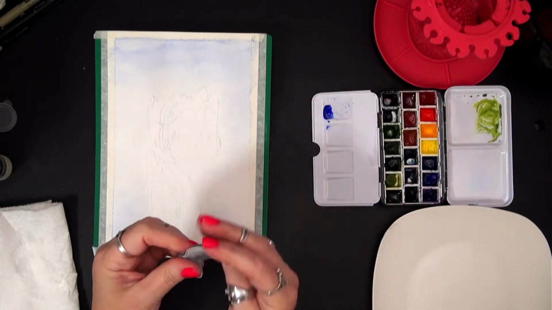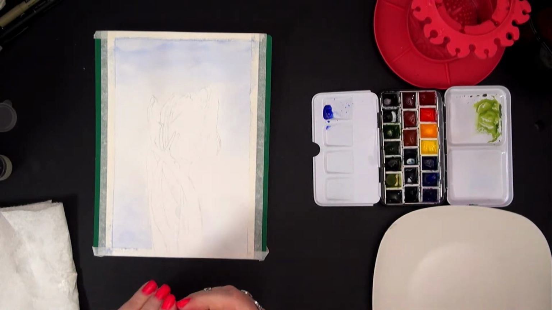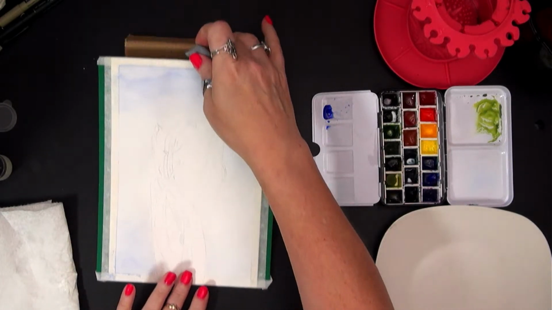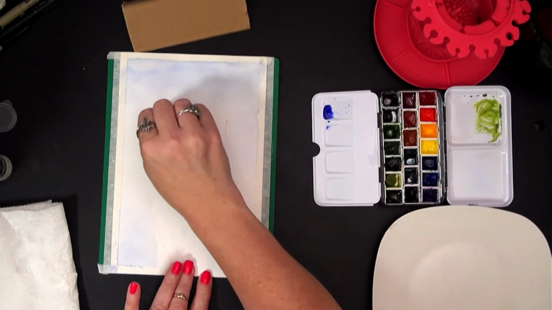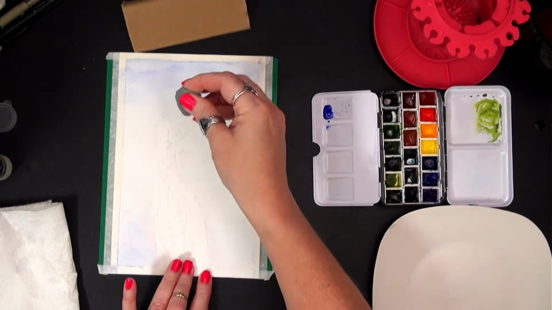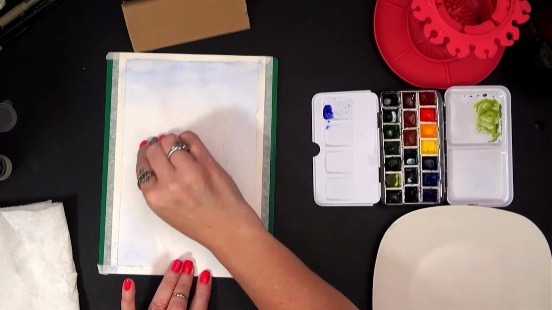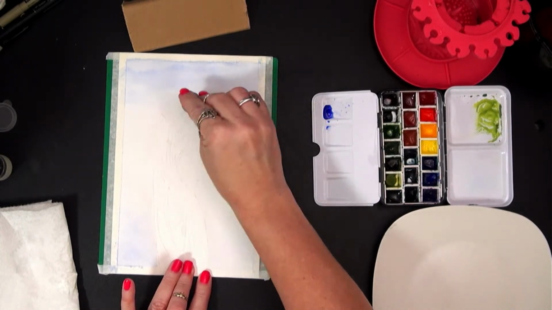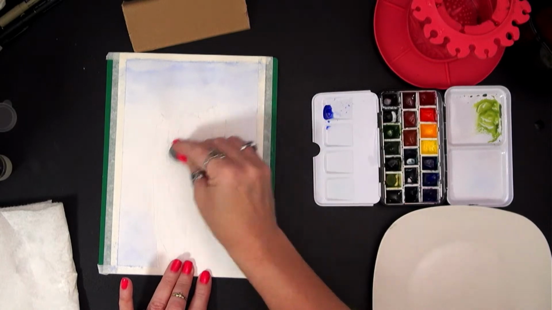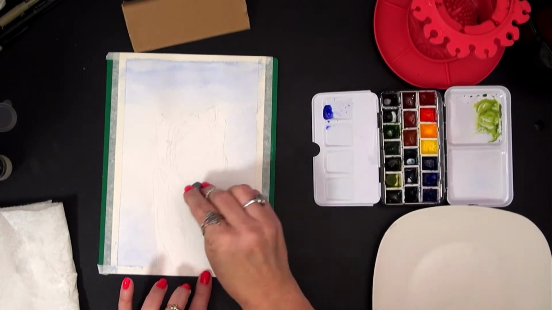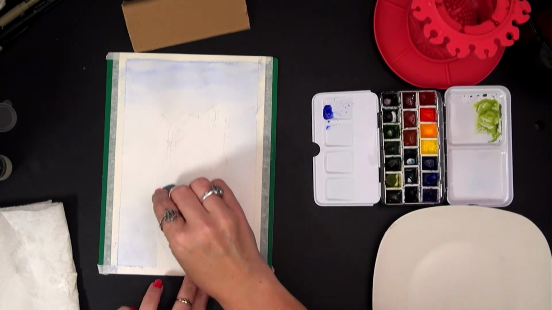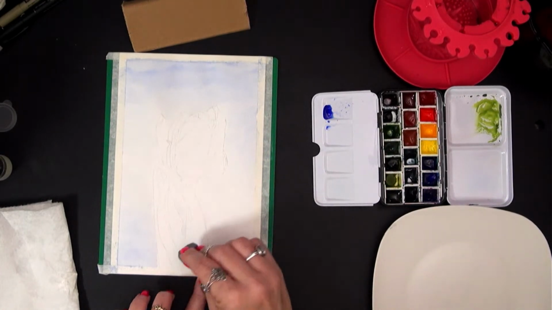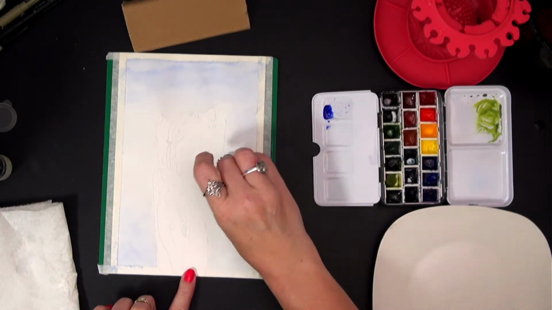I used to keep mine in a Ziploc bag. Now I just keep it in one of those little tiny containers because it's perfect if I want to throw one into my go bag. I just drop that in there. It doesn't stick to anything. It doesn't get nasty. I'm just lifting out a little bit more of the graphite, just softening those lines up a bit.